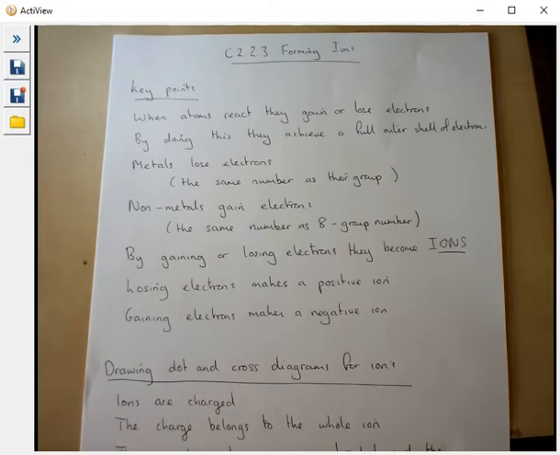Welcome to the video for C2.2.3 where we're going to look at forming ions. So in the previous video we drew dot and cross diagrams for the electron configuration, or the electron structure, of atoms. So today we're going to look at forming ions.